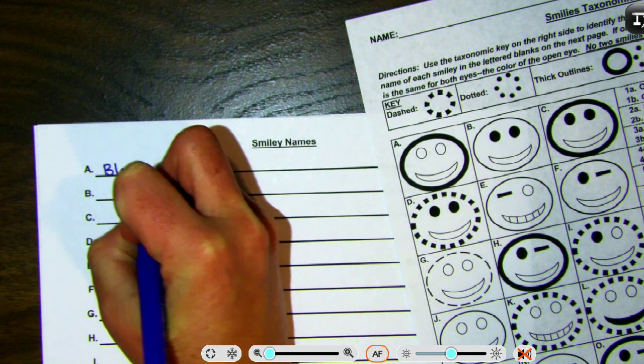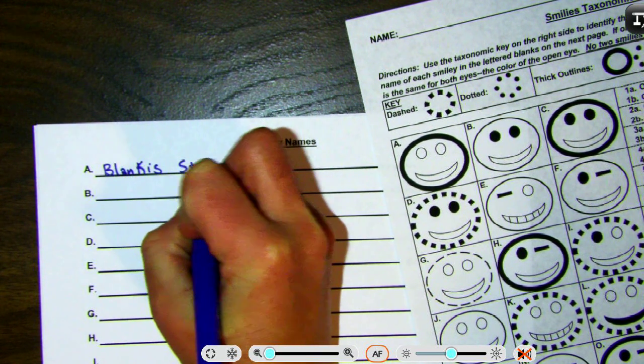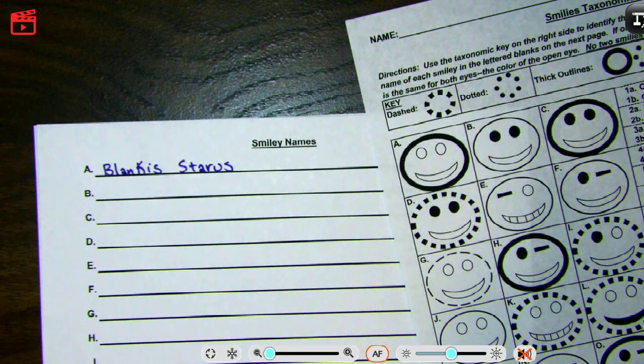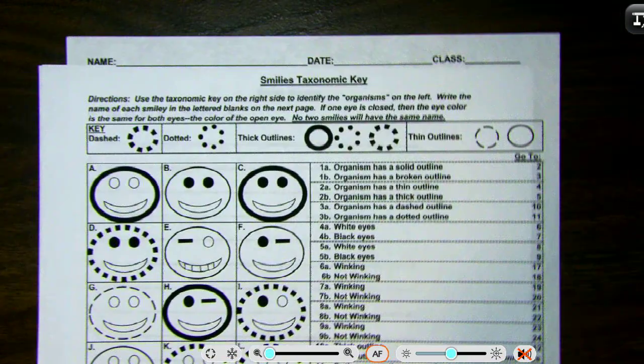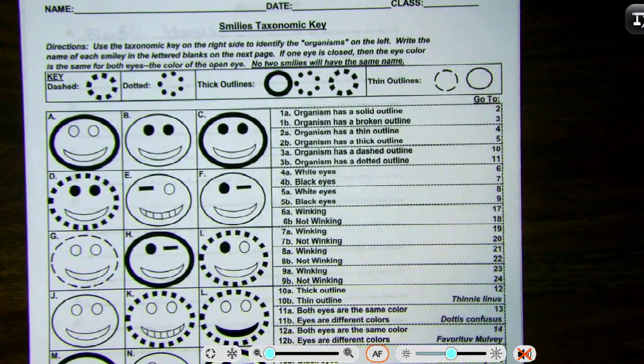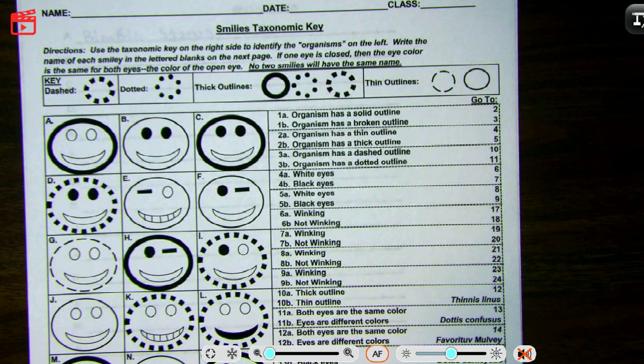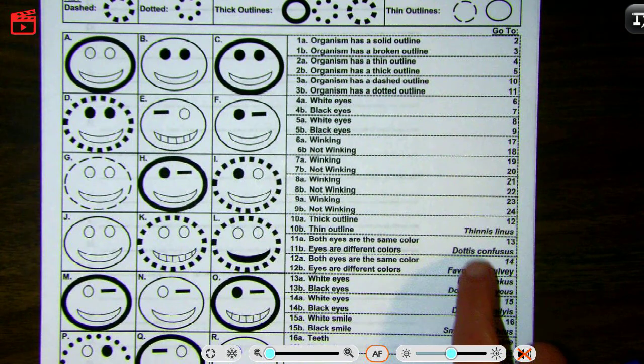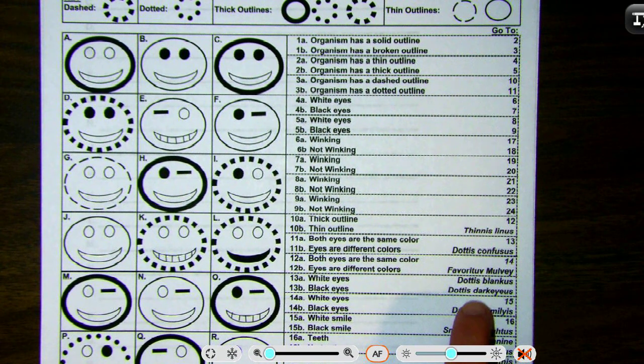So Blancus starus. And you'll notice that the ones on these aren't real scientific names because these are smiley faces, but like we talked about on that last assignment, we were using the common names. Here, you're going to see that there are 2 names for each organism. So that would be like the genus and the species of these smiley faces.